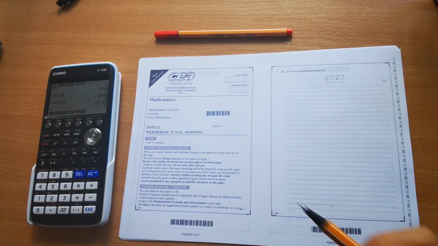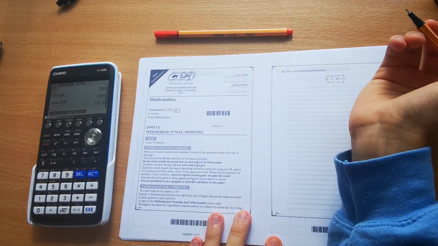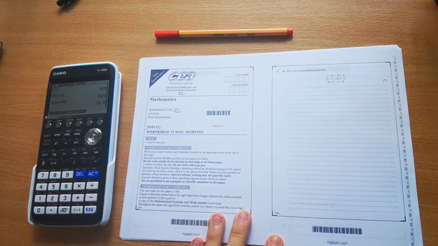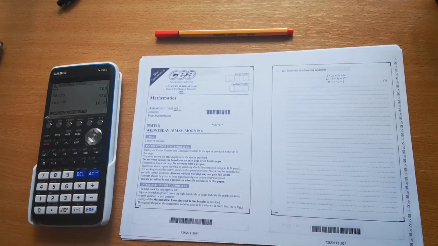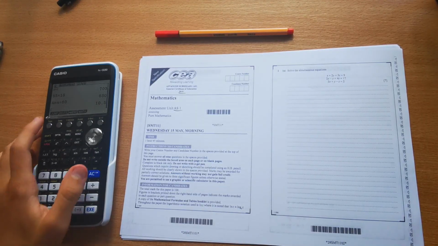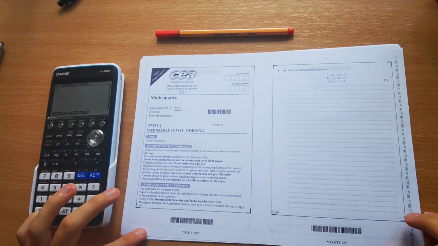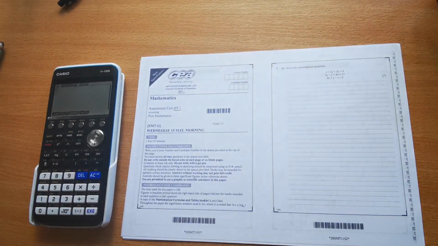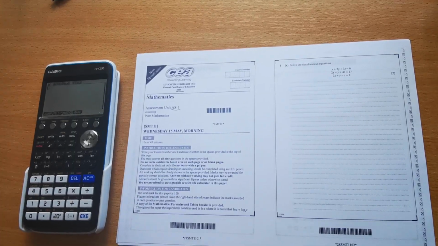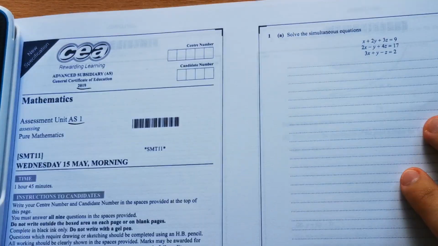Okay, let's begin. This is AS1 from 2019, if the camera would focus. So, the paper starts off arguably very nicely, arguably not very nicely, with solve the simultaneous equations. Basically with simultaneous equations, what you want to do is zoom in slightly.